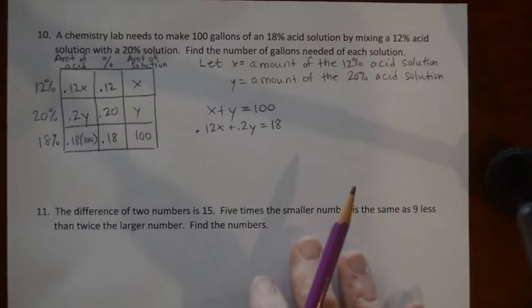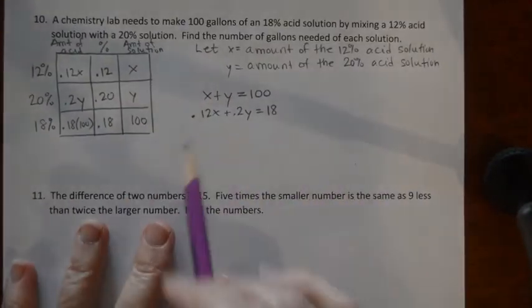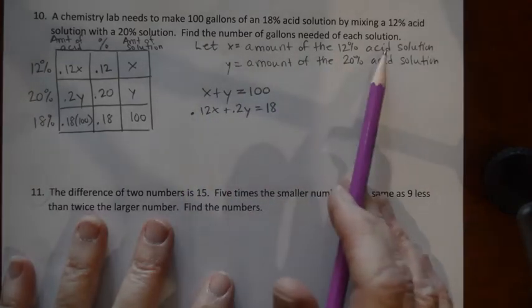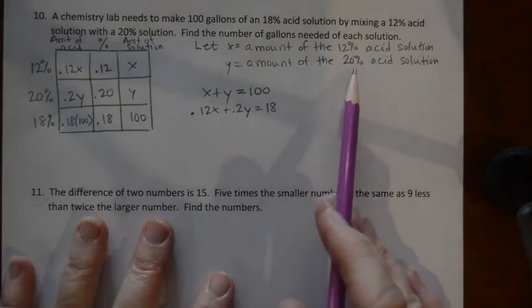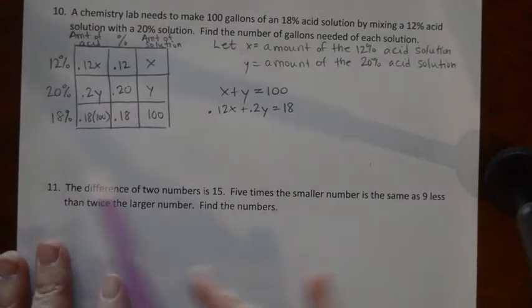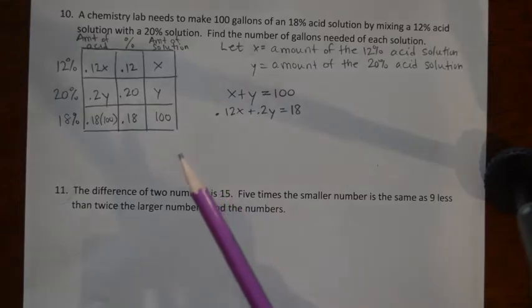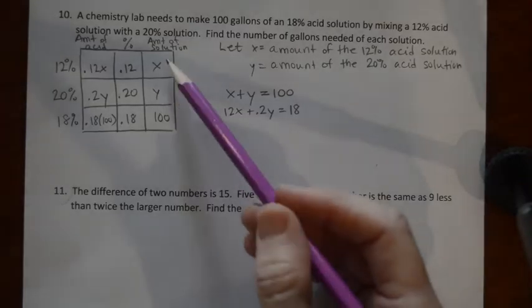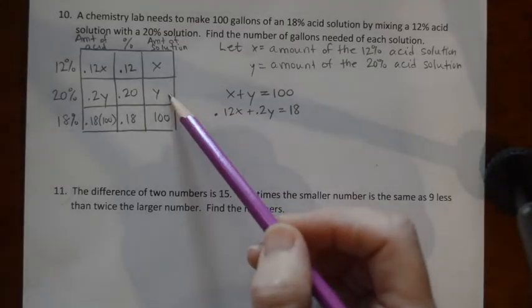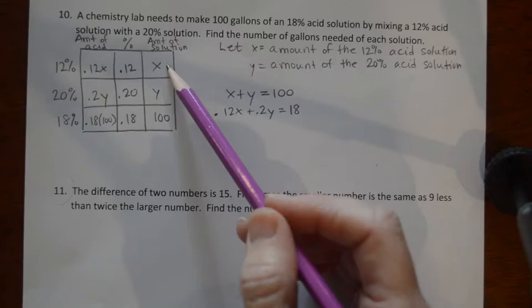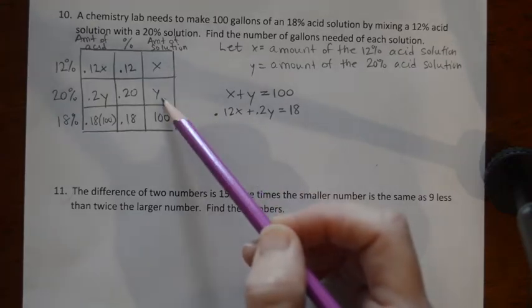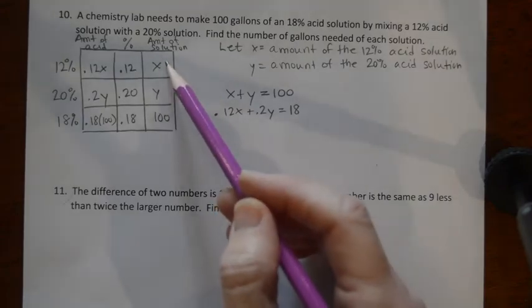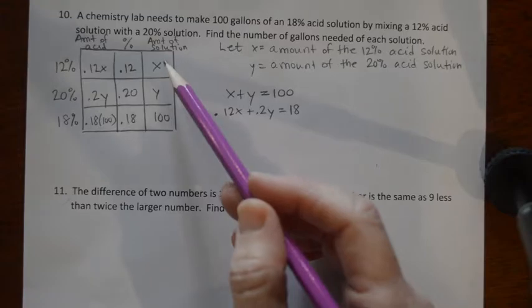And the one that we started was this mixture problem in problem 10, and this is where we got in class on Tuesday. So we had defined our variables. X was the amount of 12% acid solution, Y is the amount of 20% acid solution. We had set up our table just as we normally did when we did mixture problems, the only difference being instead of having a single variable that we used to tell how much of the 12% acid solution we needed and how much of the 20% acid solution, we gave them two separate names. Again, before we probably would have done something like X and 100 minus X instead of X and Y.